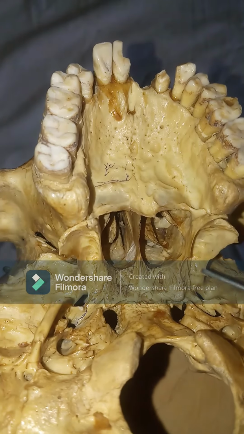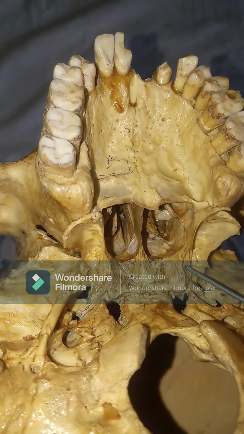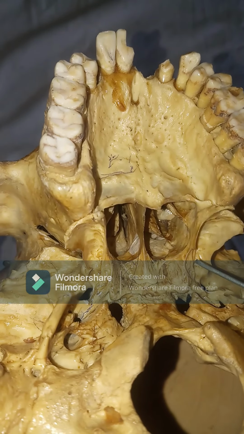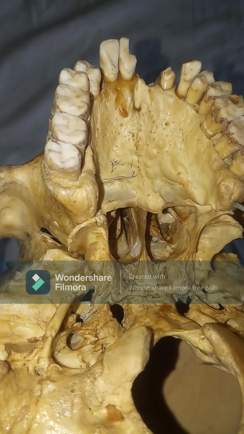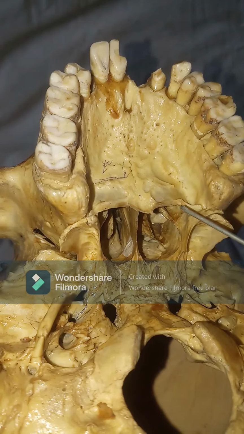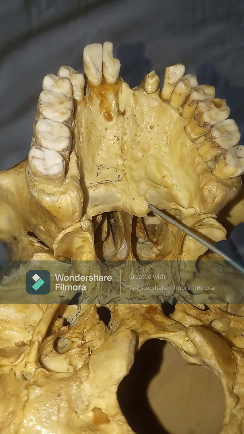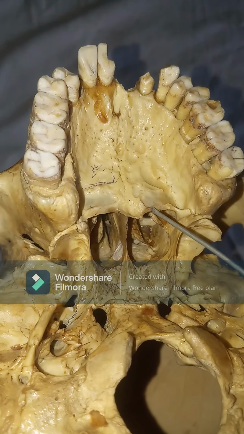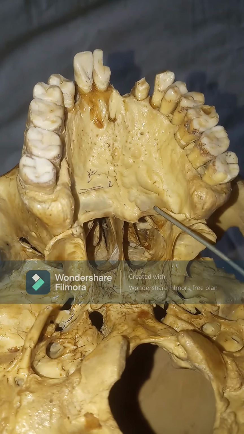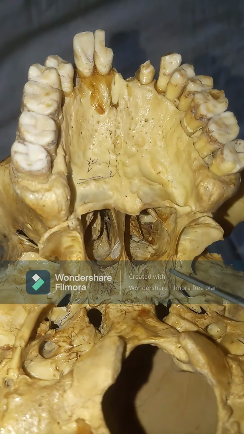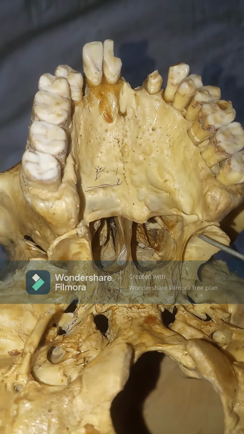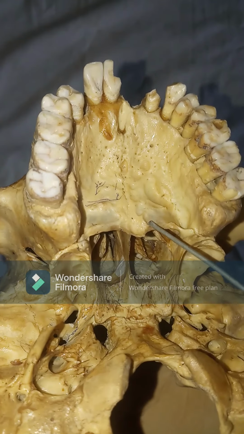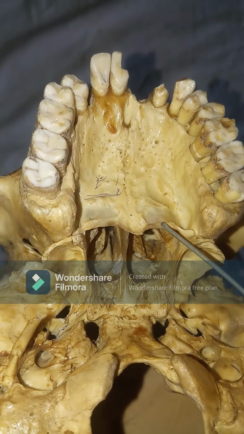Now what is attached in the scaphoid fossa is the tensor veli palatini muscle, which originates here, passes downwards, winds round the hamulus and inserts on the posterior part of the hard palate, behind the palatine crest. So the tensor veli palatini originates in the scaphoid fossa, its tendon comes down, winds round the hamulus and inserts over the posterior part of the hard palate.